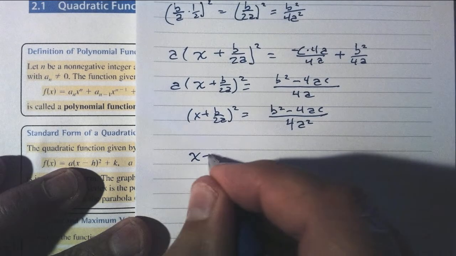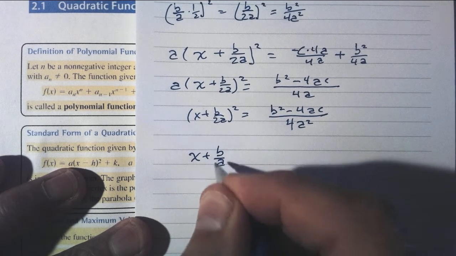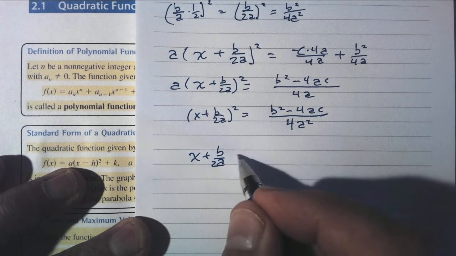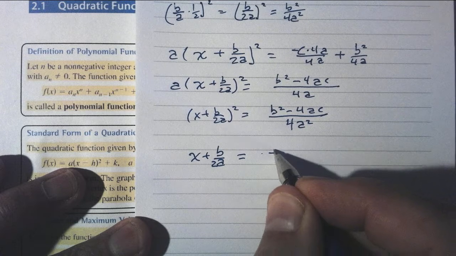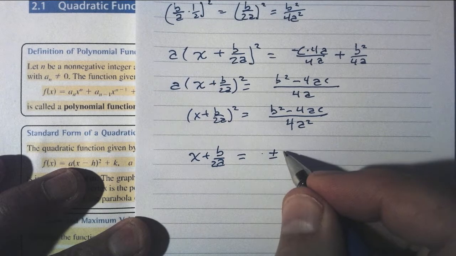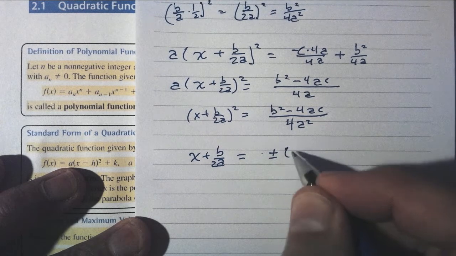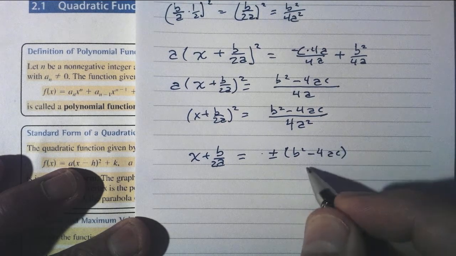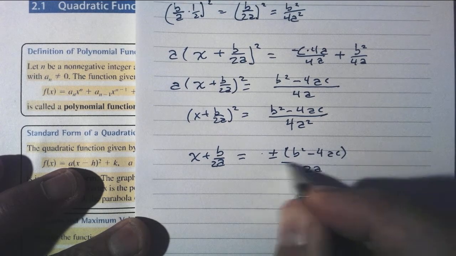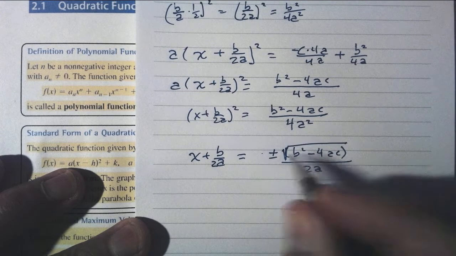So x plus b on 2a equals plus or minus square root of b squared minus 4ac all on 2a, but this is a radical up top.